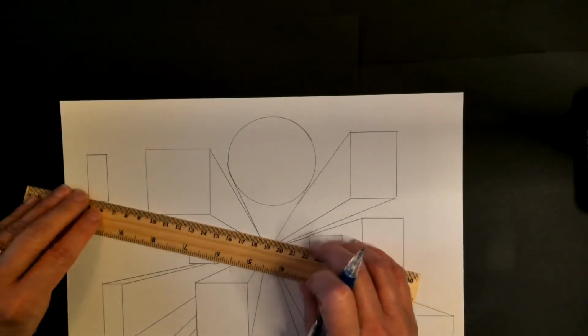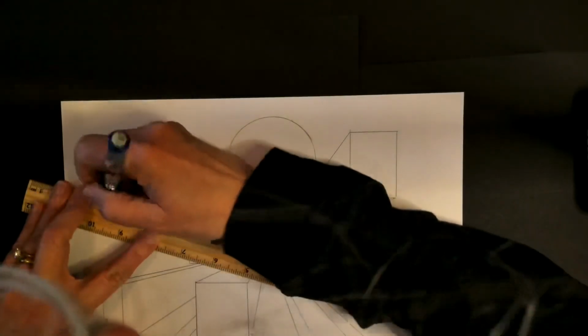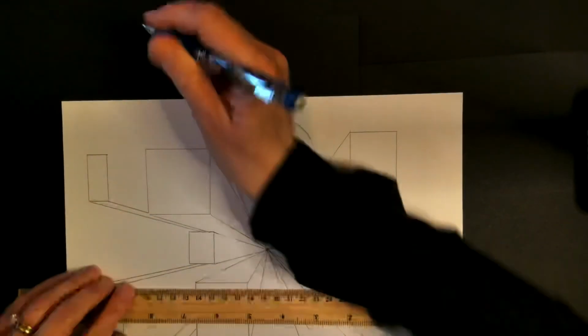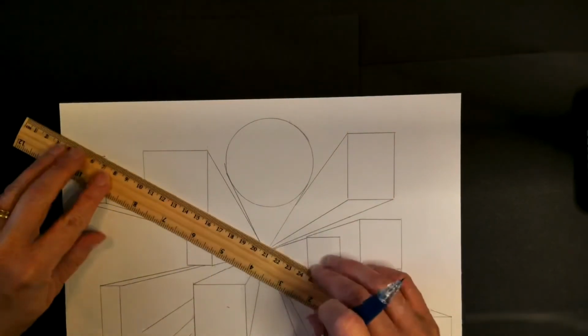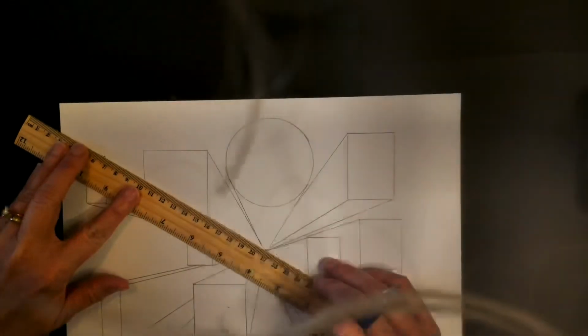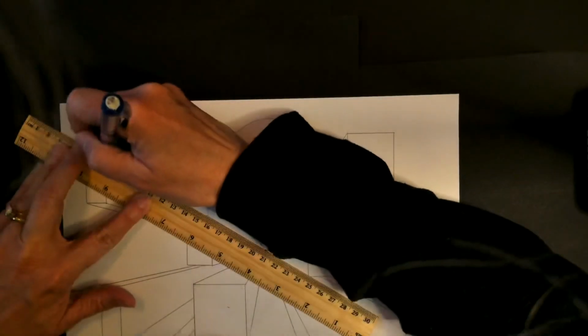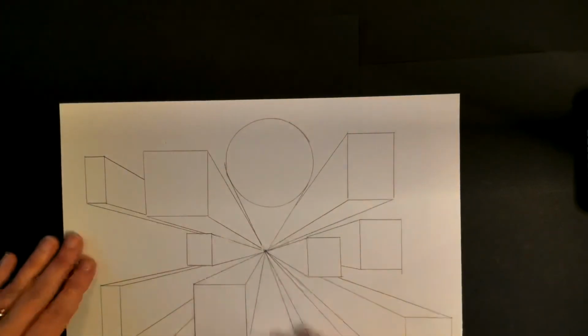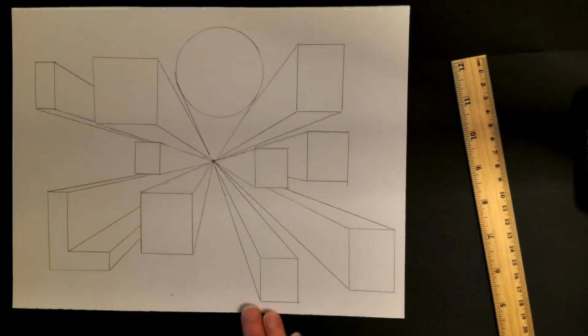Now I'm going to line up this corner to the vanishing point, and I'm going to draw this in. And it's going to stop right there. And now this corner to the vanishing point. I'm going to draw this in right here. Okay, so now all my buildings go to the vanishing point.